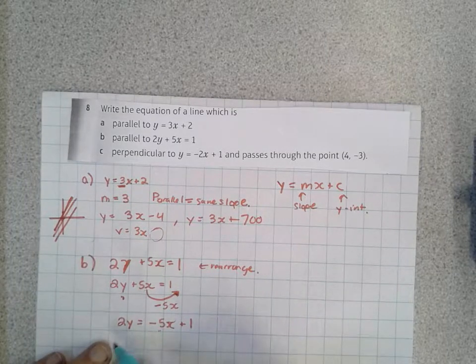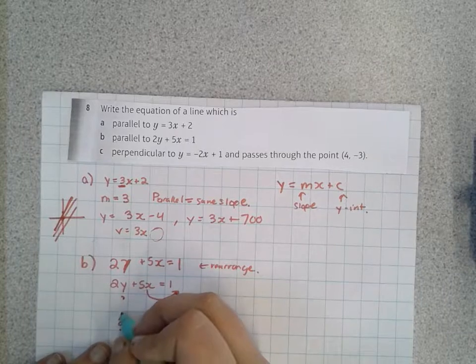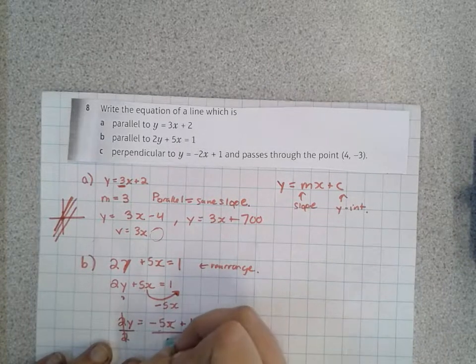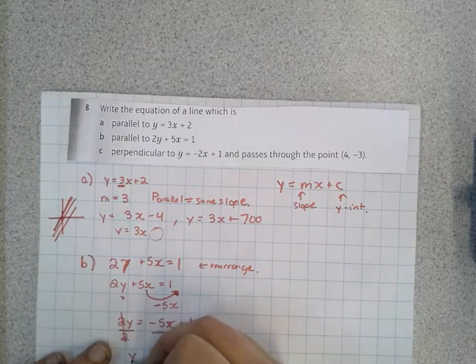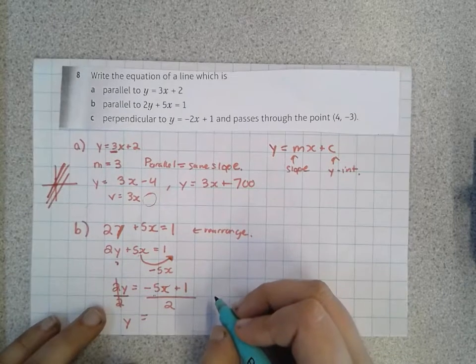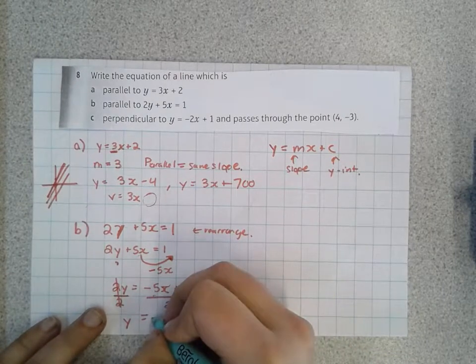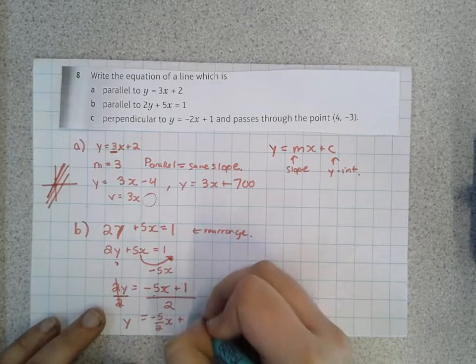Now, we still want y to be all by itself. So now we need to get rid of this 2. So I'm going to divide this side by 2. That's going to cancel it out. When I divide on this side, I'm going to divide the whole equation on this side by 2. That means I'm left with y on this side. And on the other side, I'm just going to divide each of these terms by 2. So on this one, I have minus 5/2 x, and then I have plus 1/2.